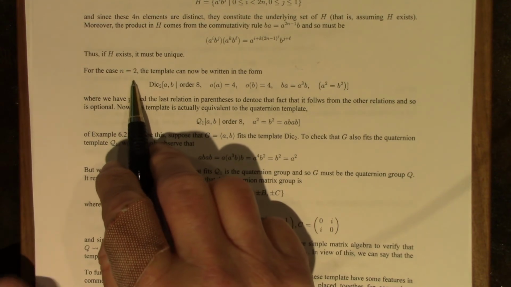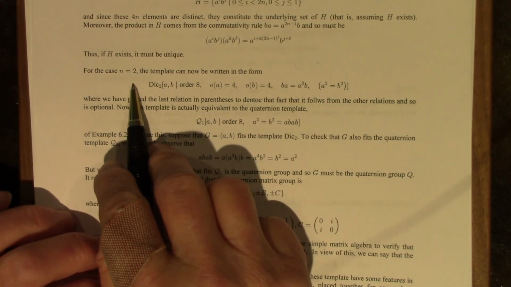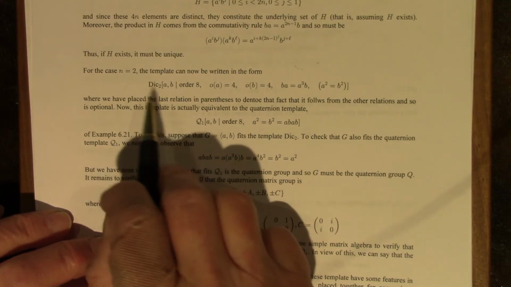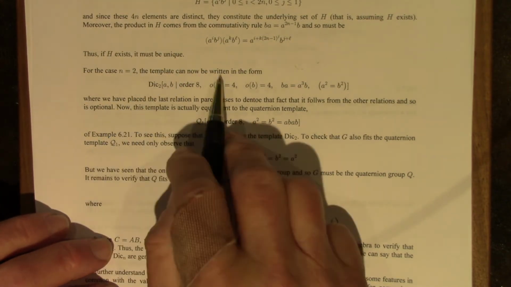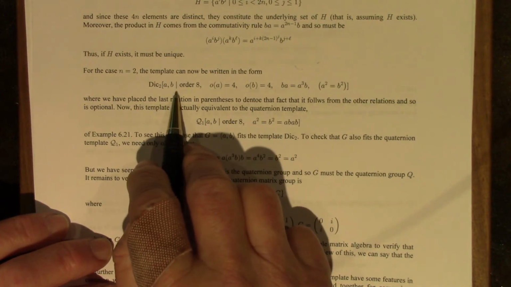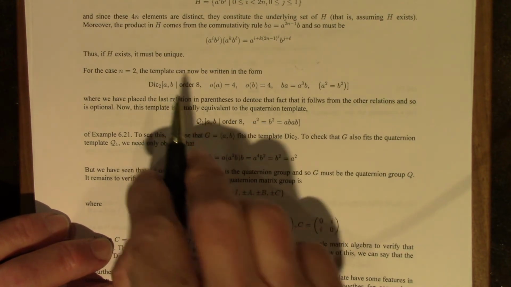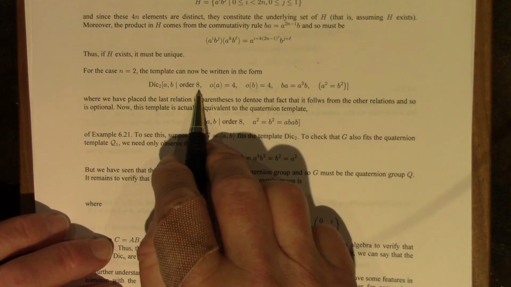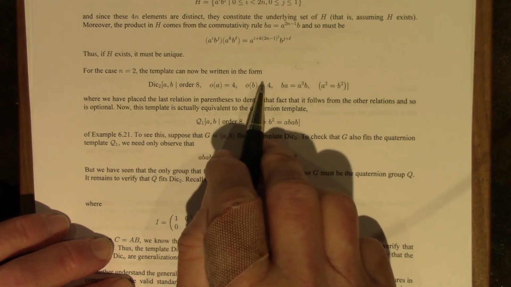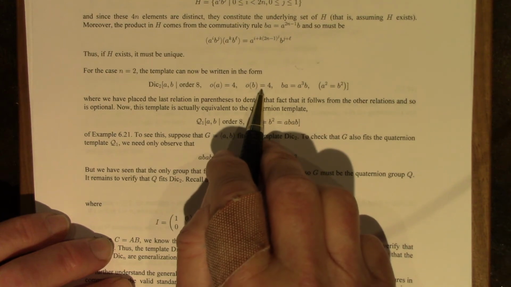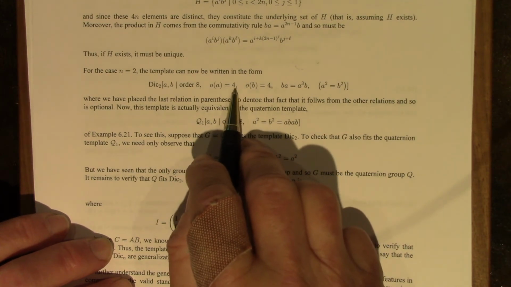For the case n equals 2, which is one of particular interest to us, the template then can be written in this form: 2 generators, order 8, that's 4n, order 4, also order 4. This is order 2n, so that's 4.